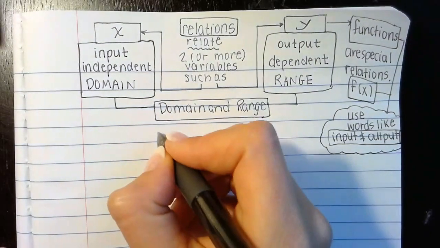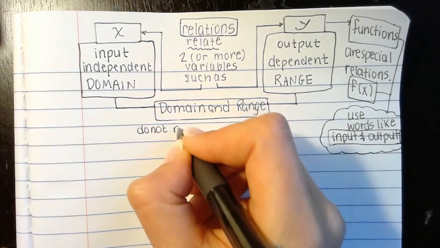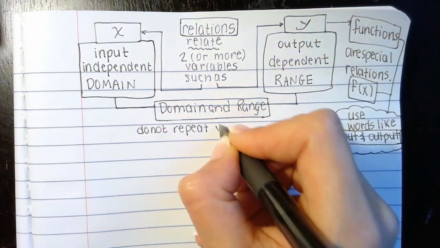So domain and range, things that we relate directly to this is we do not repeat values. We list them once.